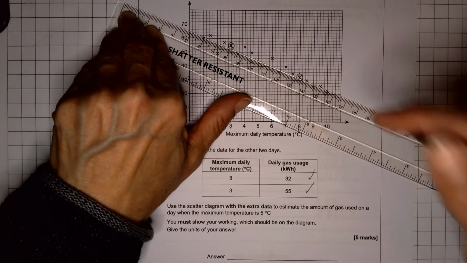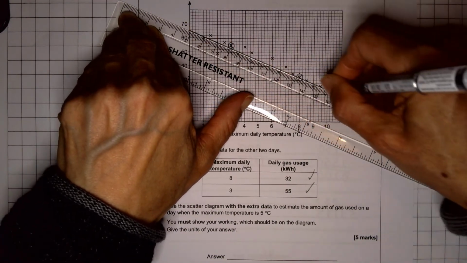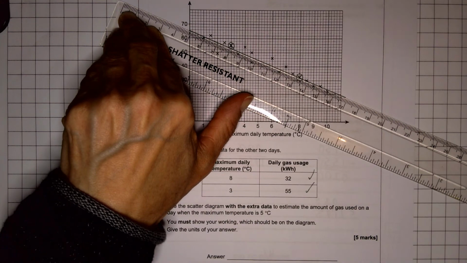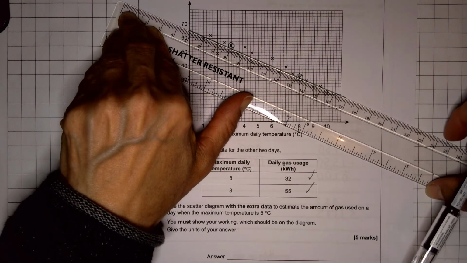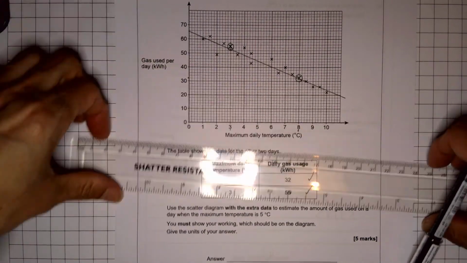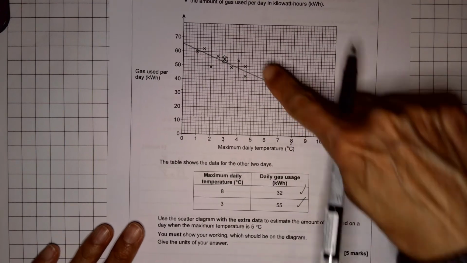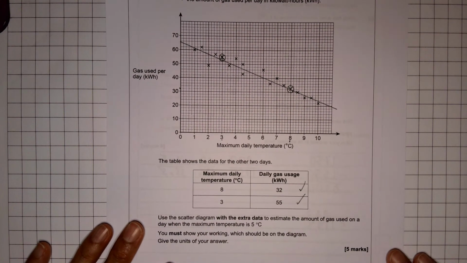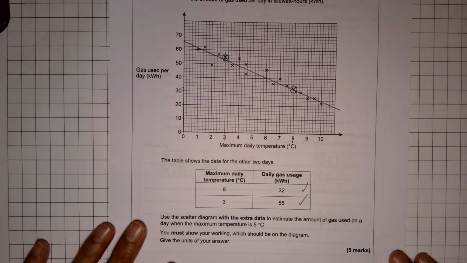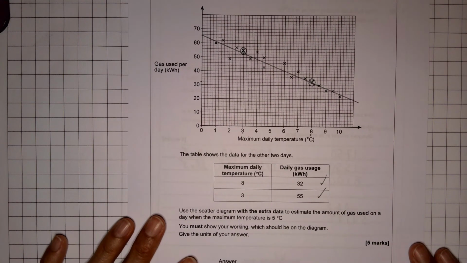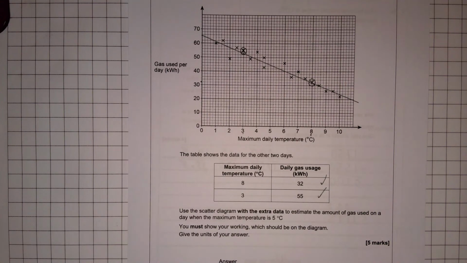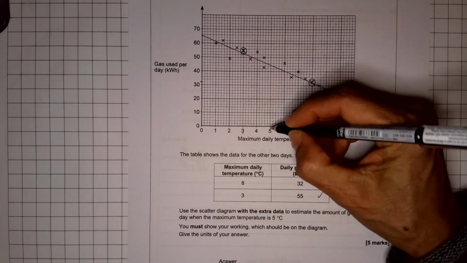I'm going to go for that. Okay, I'm going to draw my line. At this point, it's good to use a pencil if you have one, in case you need to rub it out and start again. But that kind of looks good, because we have crosses on the top, we have crosses on the bottom, the line's roughly going between them all. And what we now need to do is find out what the gas usage is when it's 5. So we find 5, here's 5.